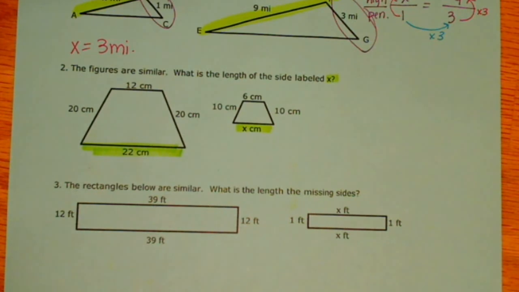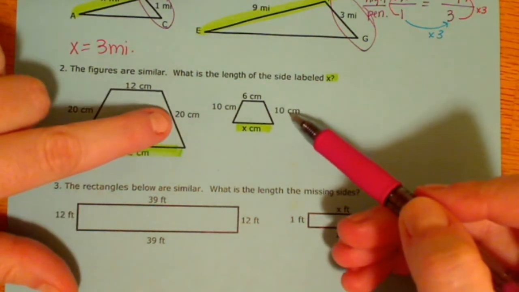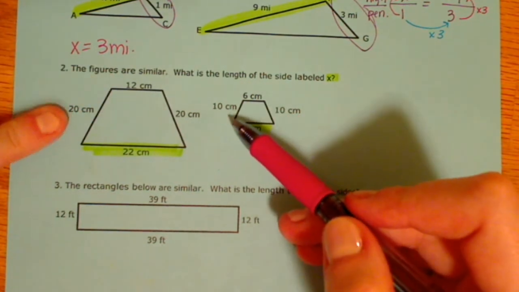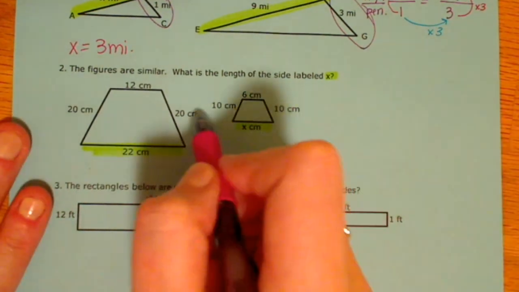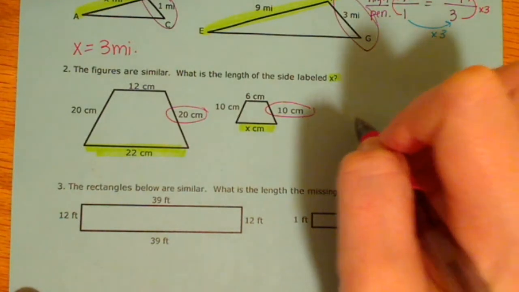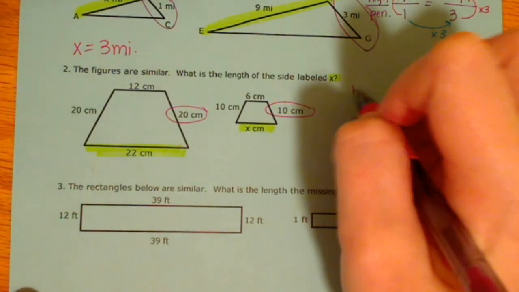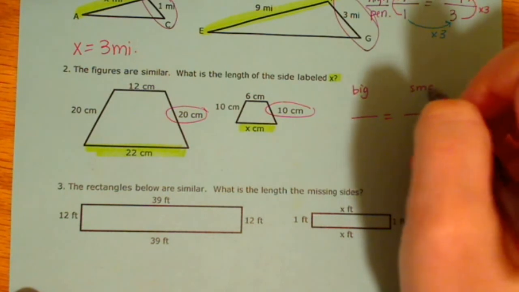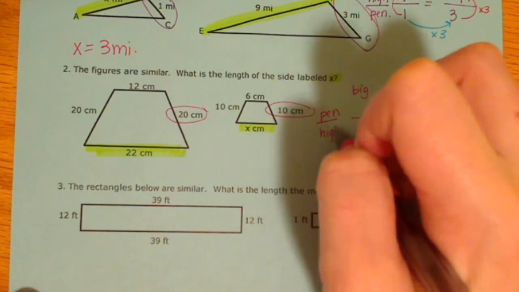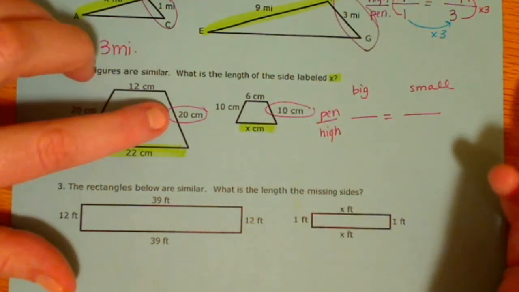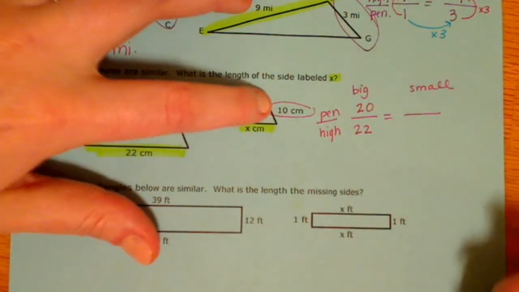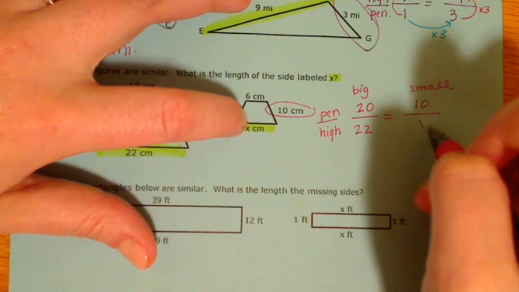So now I have different options that I can use. I can see that 20 and 10 correspond, 6 and 12 correspond, and then 20 and 10 correspond. Doesn't matter which set you use, but I'm going to go with 20 and 10 because I'd rather use 20 and 10 than 12 and 6. So I set up my proportion. I compare big to small, and I'm going to compare my pencil or pen to my highlighter. So on my big one, I circled 20 and I highlighted 22. On the little one, I circled 10 and I highlighted X.